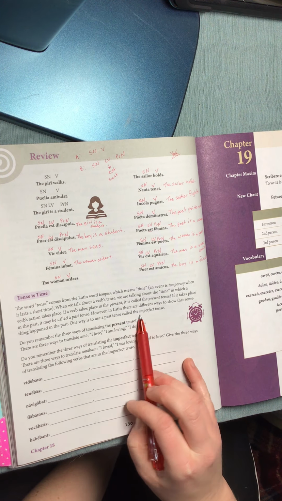So why don't you go through, try to underline the ba right before the ending on each of these words to make sure they didn't trick us and throw in a present tense one. So we have debam, tenebas, navigabat, flabamus. That one's tricky because the mus takes up so much space it almost doesn't look like it's part of the ending. Vocabatis, habebant. Okay, so it is there in every single one. They are all imperfect tense.